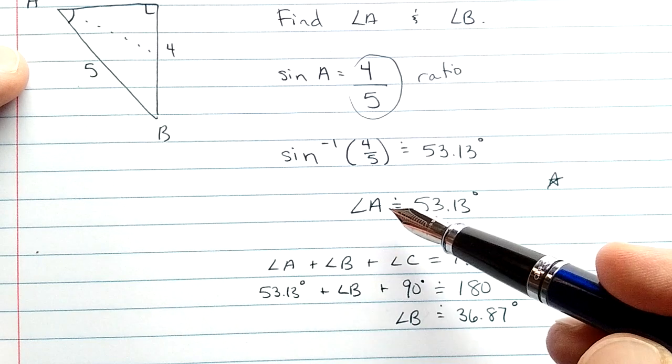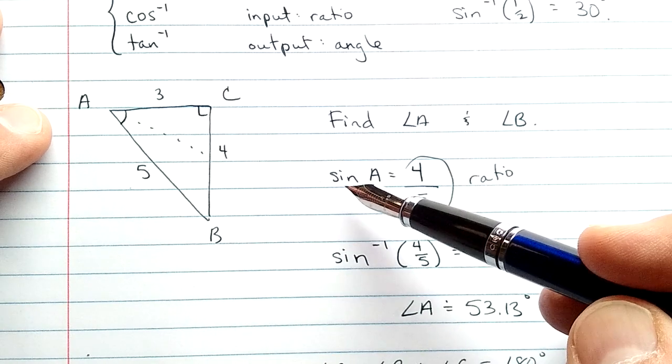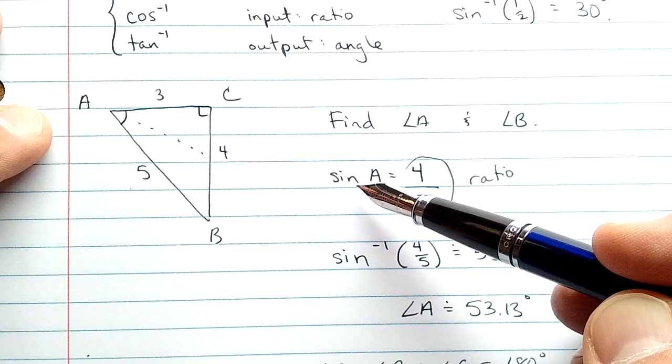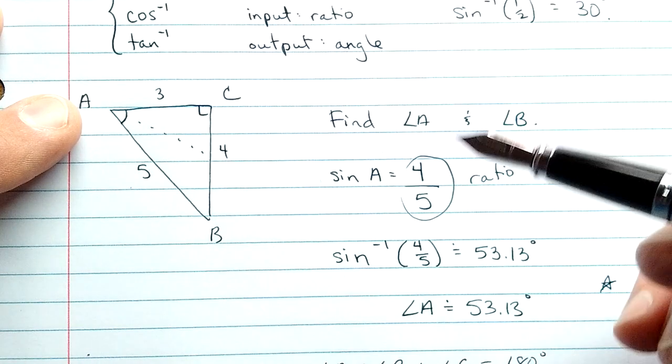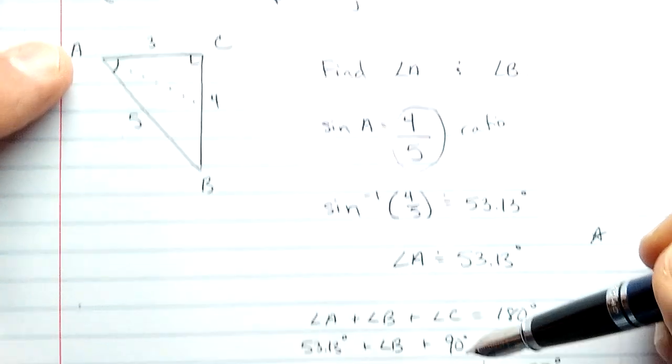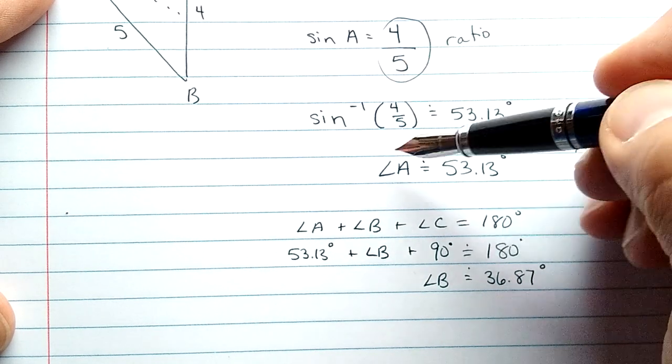So now we know both angle A and angle B. Now, just to back up for a moment, I could have used any of the three ratios. For example, I could have used tan with 4 and 3 to find angle A. And when I go to find angle B, this is a pretty fast way to do it, but you could also use a trig ratio like this one.